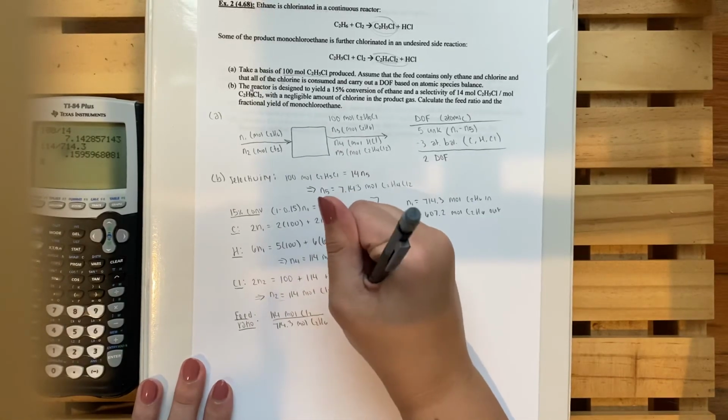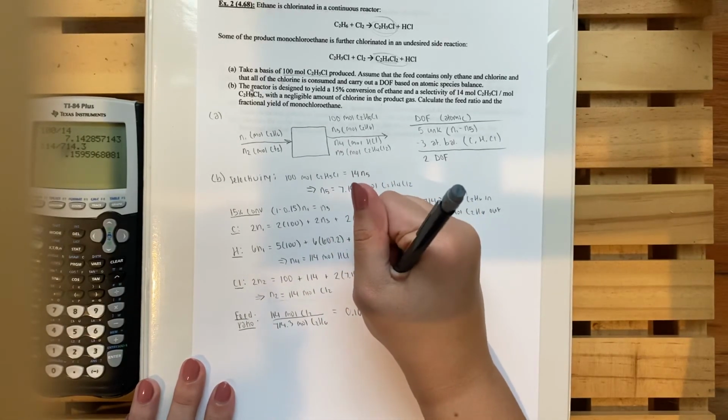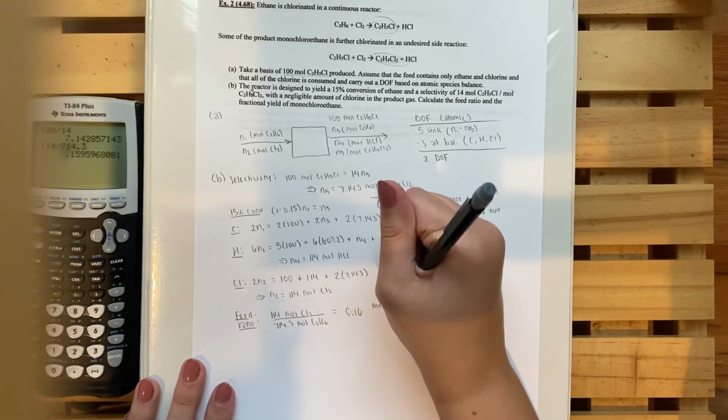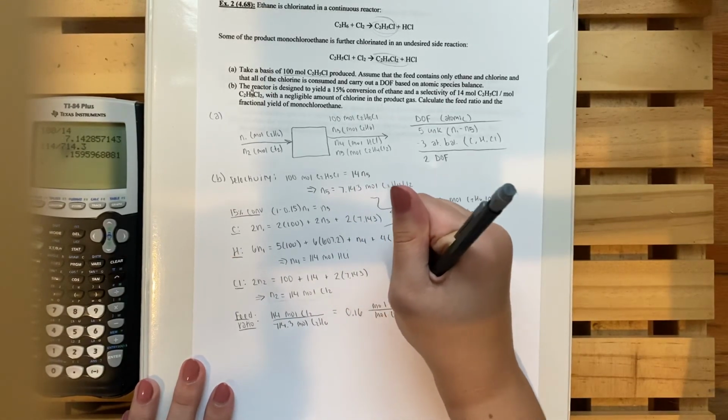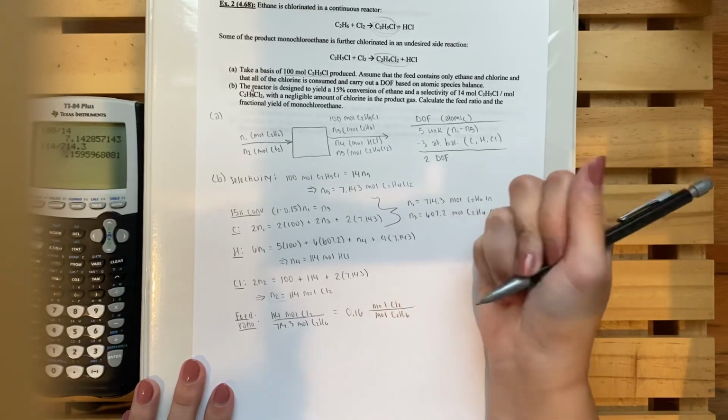So there's 0.16 moles of Cl2 per mole of C2H6.